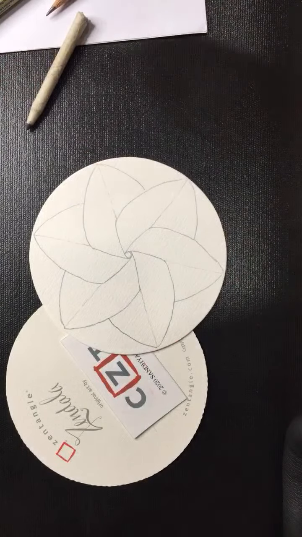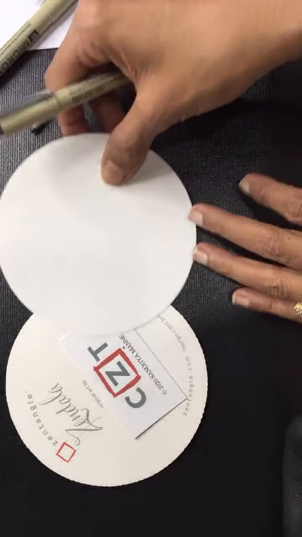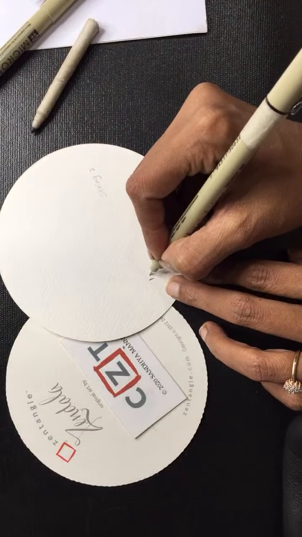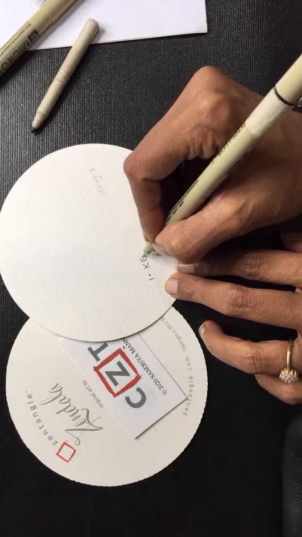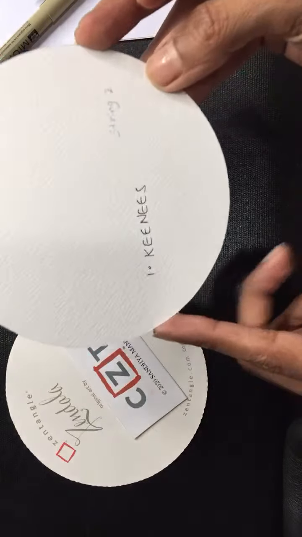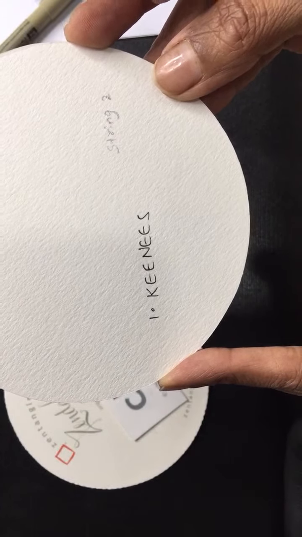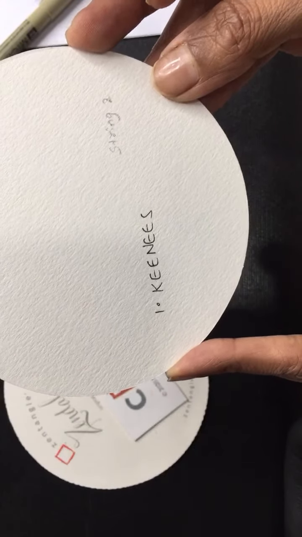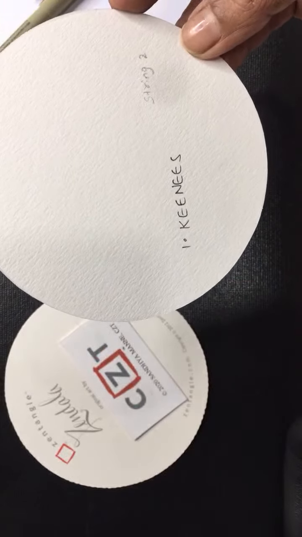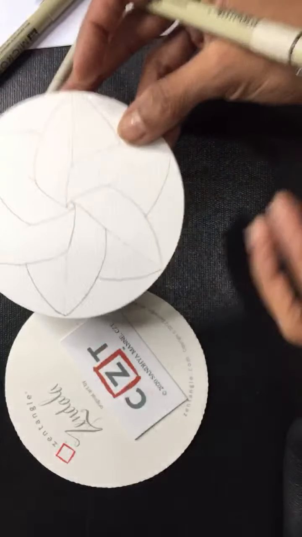We're going to do our first tangle, which is called, just mention it here so you guys can see. It's called Knees or Keens. Okay, so that is our first tangle that we will be using.